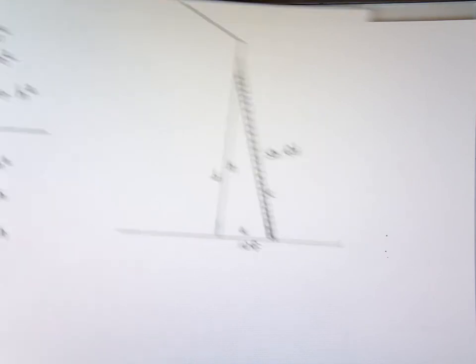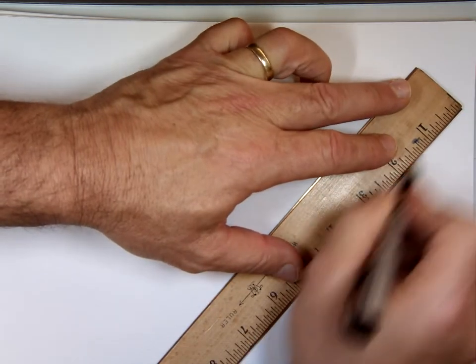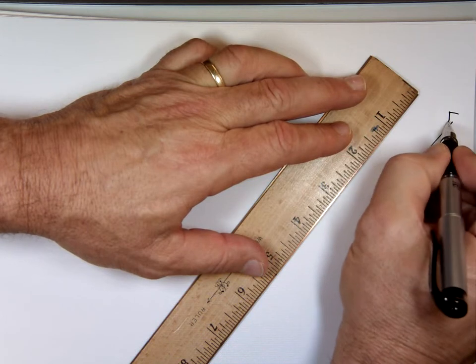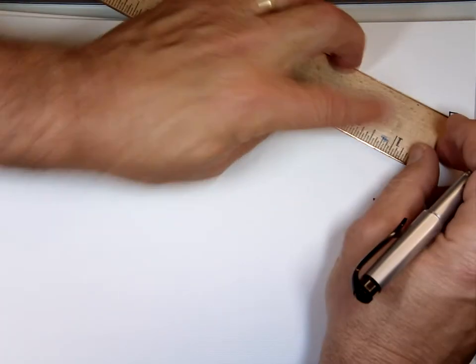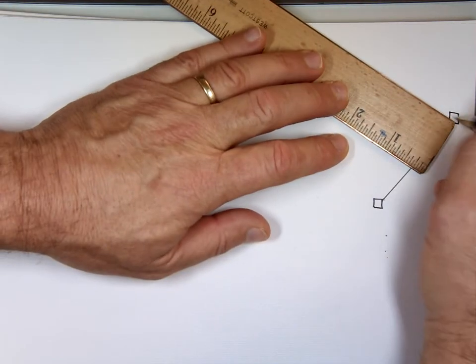In baseball, they play on something called a 90-foot diamond. If this is home plate here, first base is 90 feet away. Second base is 90 feet away.